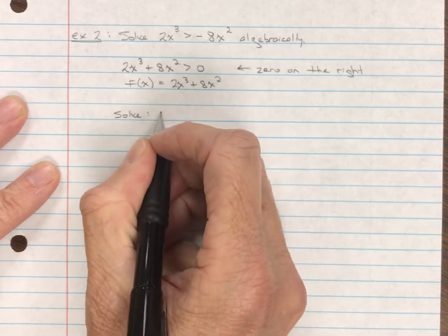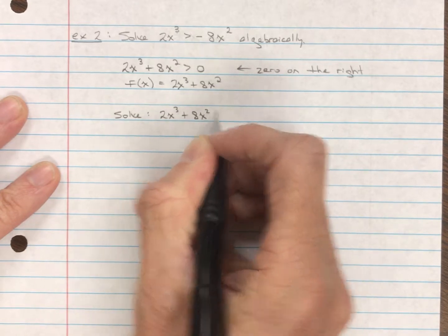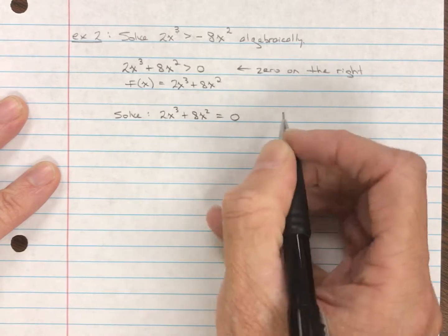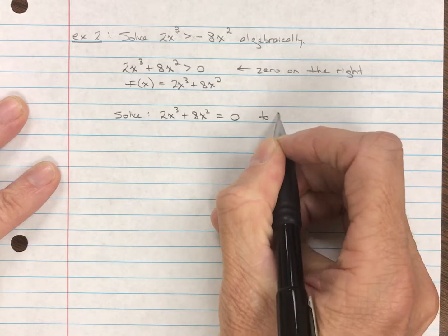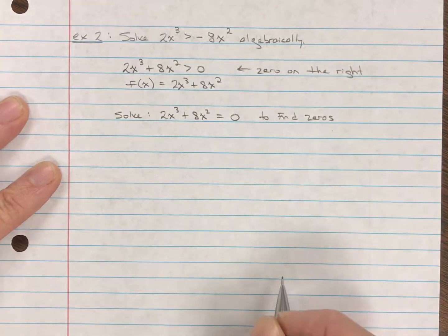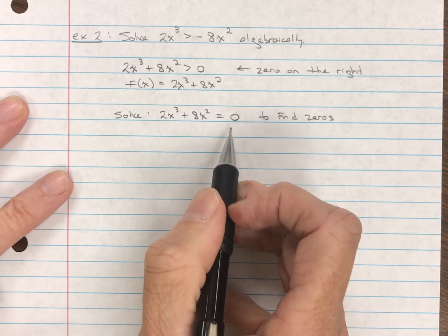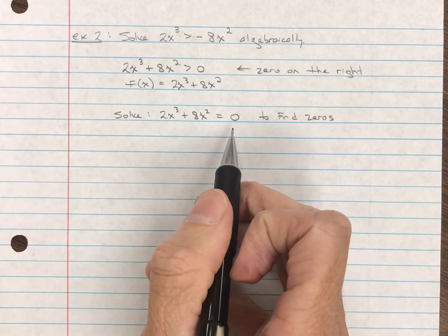Solve 2x cubed plus 8x squared equals 0 to find our zeros. Okay, when is f of x equal to 0? So solve this. Okay, as I mentioned, you want to be thinking about factoring, maybe the quadratic formula.